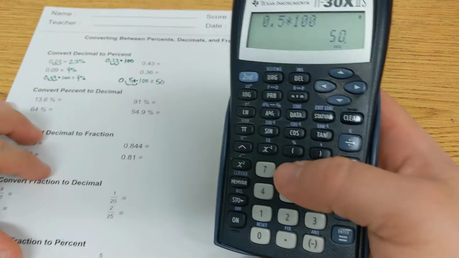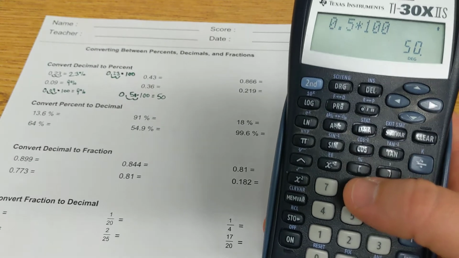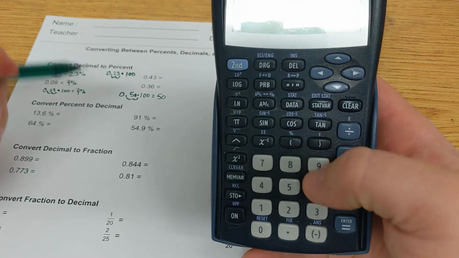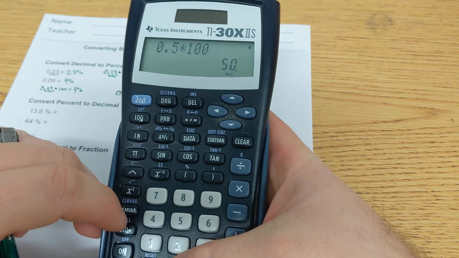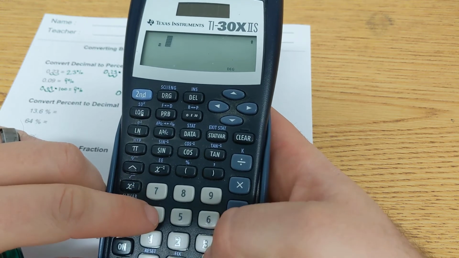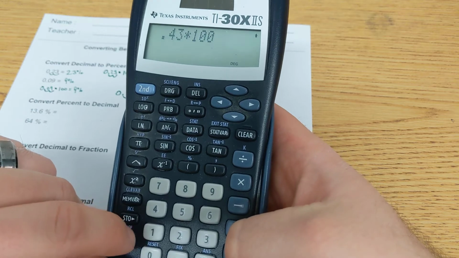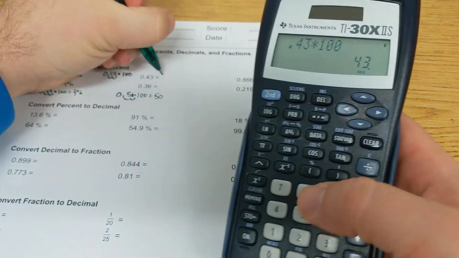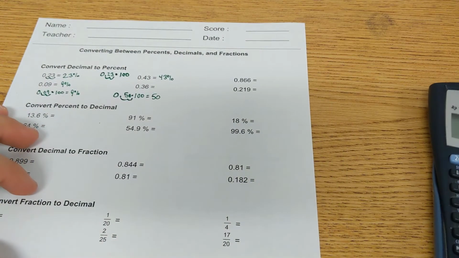Okay, so let's look at the next one. We got 0.43. Well, what we're going to do, if I say convert 0.43 to percent, well, I'm going to get my trusty calculator here. I'm going to go 0.43, times it by 100. Well, 0.43 is equal to 43%. Okay?